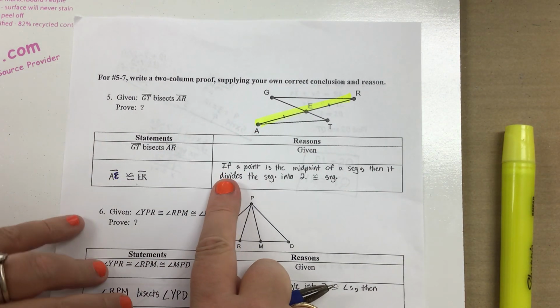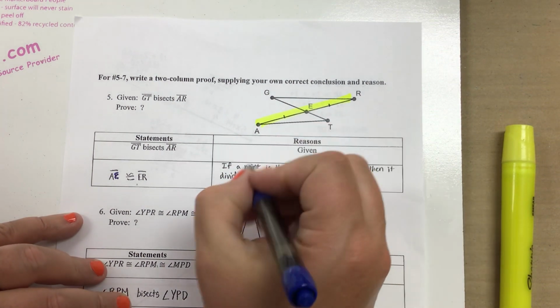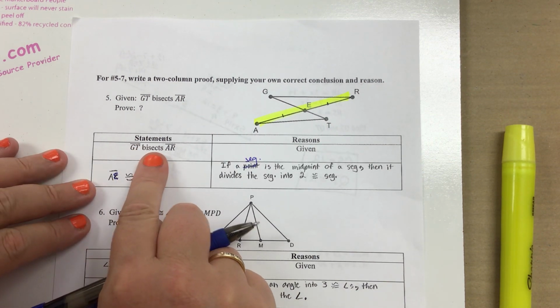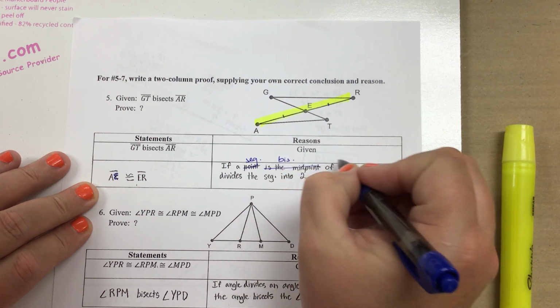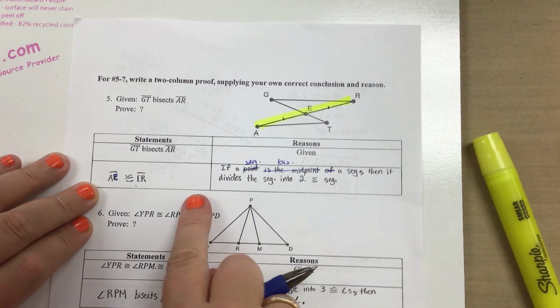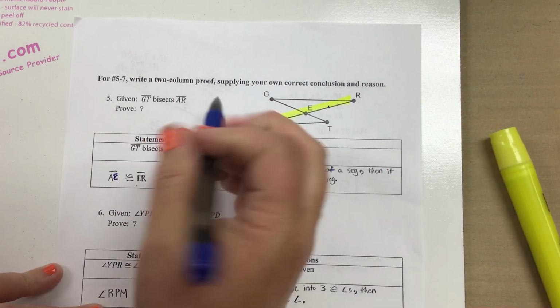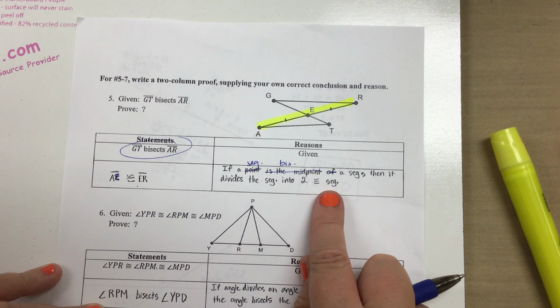I would say if a segment bisects a segment, then it divides the segment into two congruent segments. So again, think about what words are used in the given. Might help you a little bit with the reasons for your conclusions.